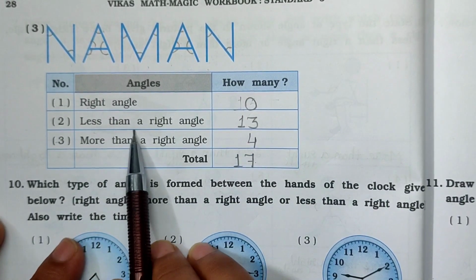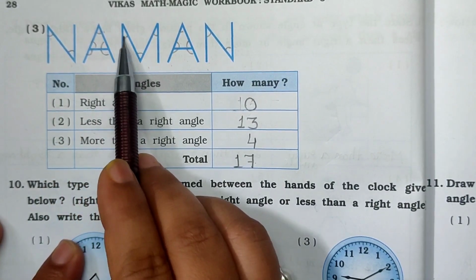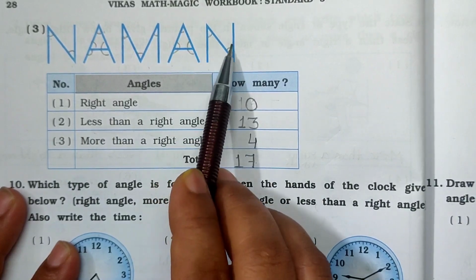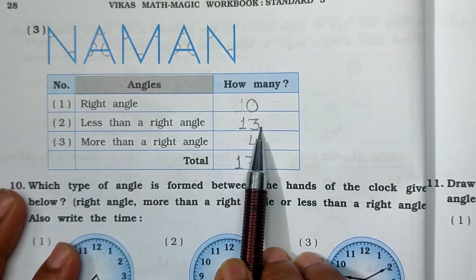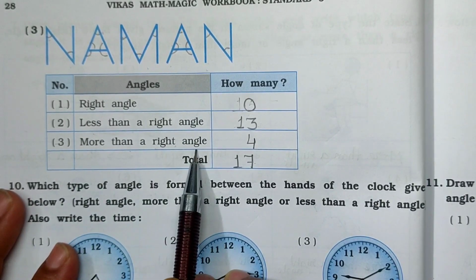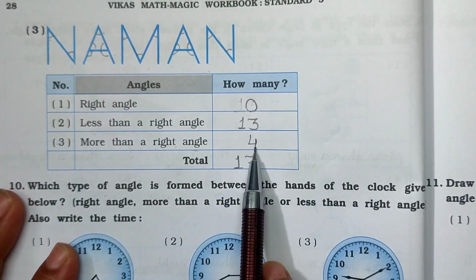Second one, less than a right angle. See, 1 2 3 4 5 6 7 8 9 10 11 12 and 13. So write down here 13. Okay. Third one, more than a right angle. More than a right angle, how much? 1 2 3 and 4. So write down here 4.